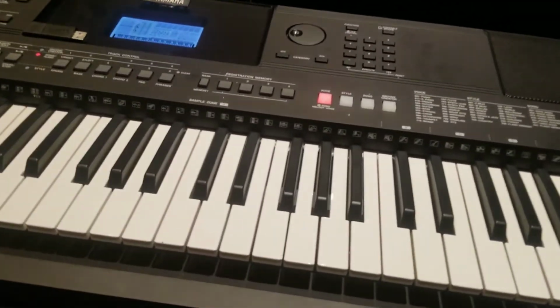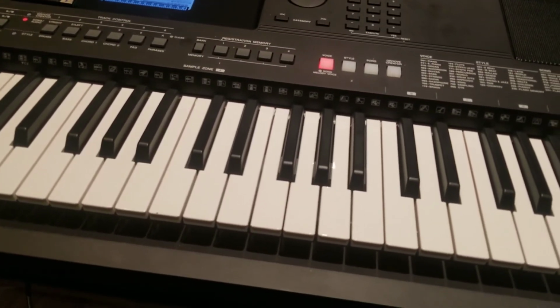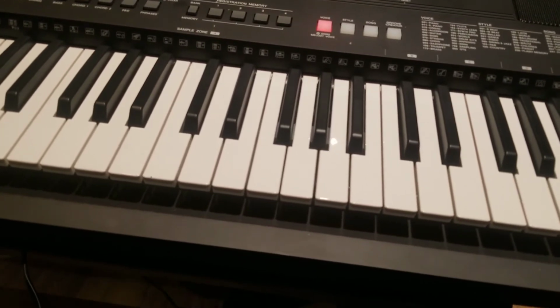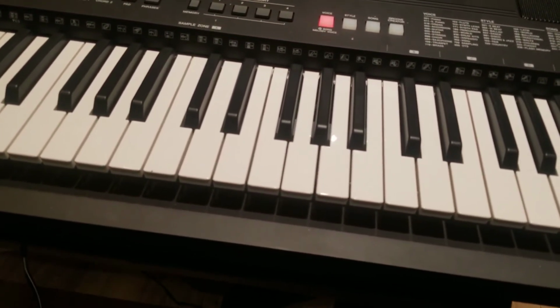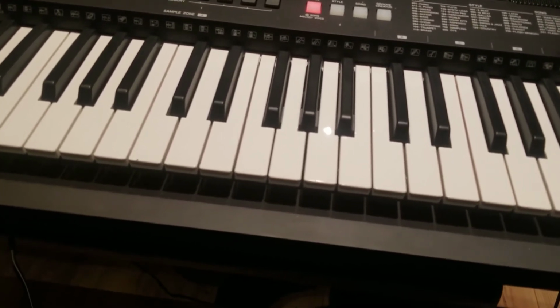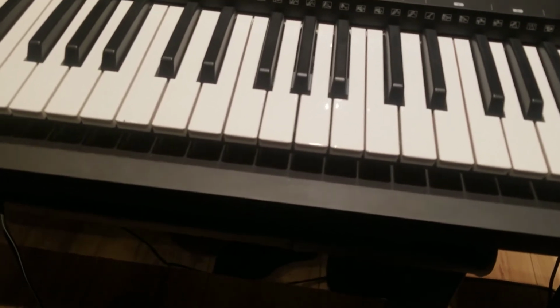Well, you get the idea. That's the kind of thing you can actually produce on here, once you've matched up the BPM to the tens and not an odd number like a 0.5. So if your BPM's 125, 120.5, it's not going to match up with the PSR EW410.